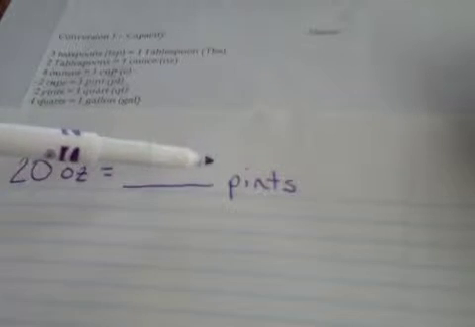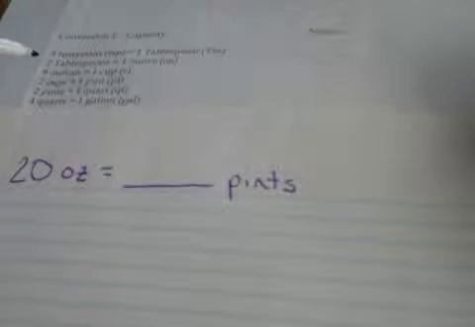What I'll do to begin with is identify where ounces and pints are on one side of this table. Here's ounces, here's pints. If I think of this like a ladder, there's 3 rungs that I have to go to get from ounces to pints. I'll first have to turn ounces into cups, then I can turn those cups into pints.